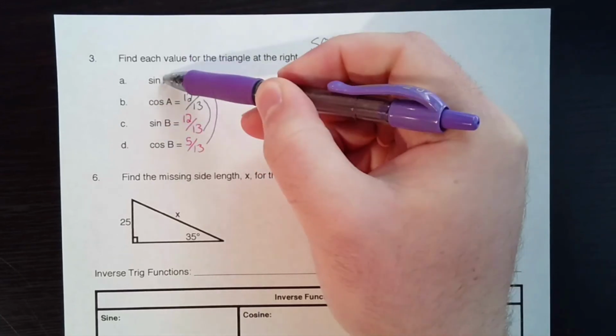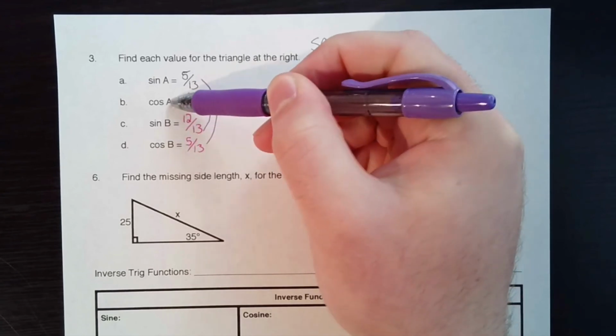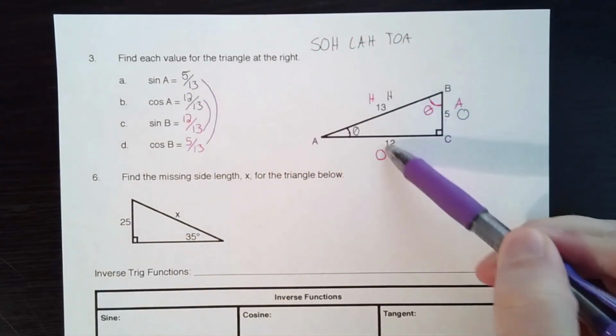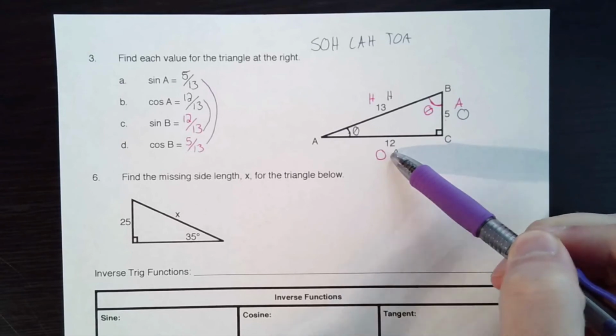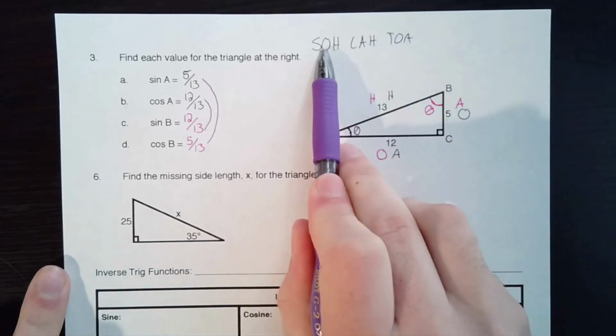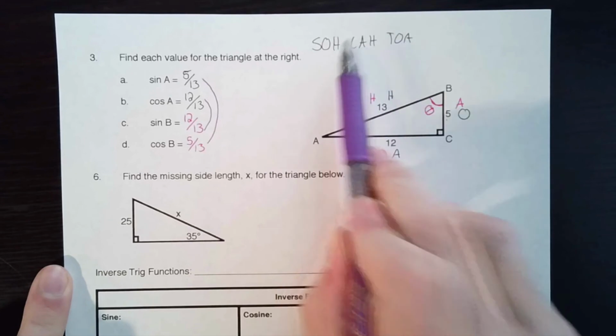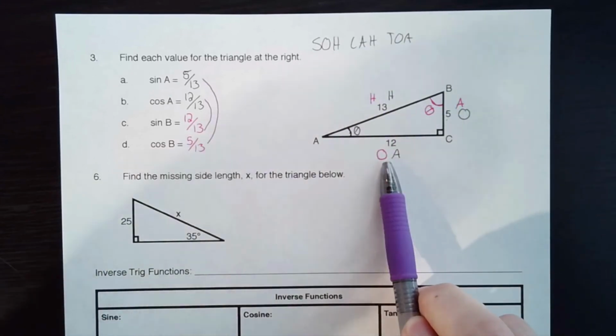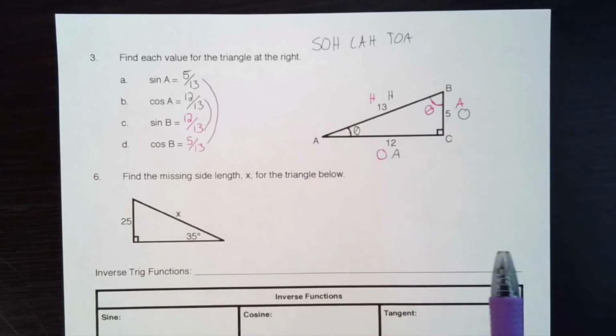Okay, so sine of A and cosine of B are the same, and cosine of A and sine of B are the same. And I can see that when I go back to my sides here, because when I switch from sine to cosine, I'm switching from an O to an A. But when I switch angles, I'm also switching my O's and A's. So those kind of switch, and then I switch back to keep us at the same value.